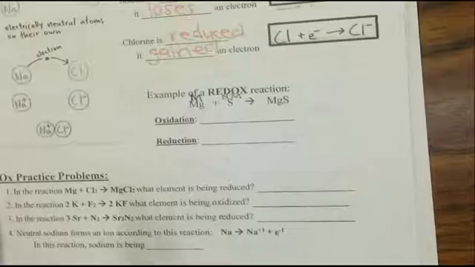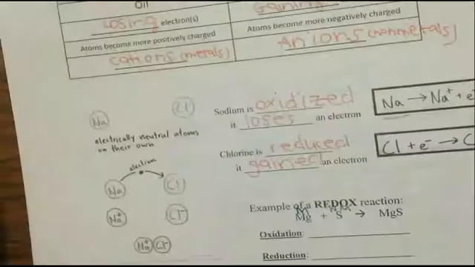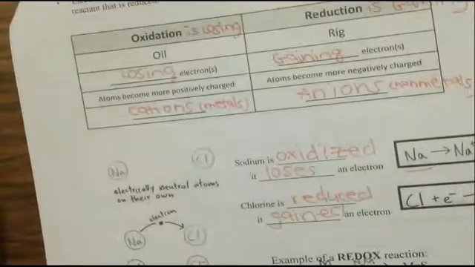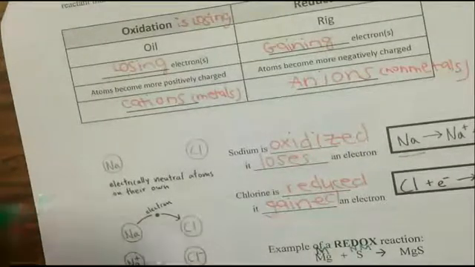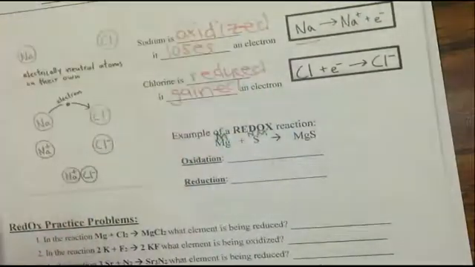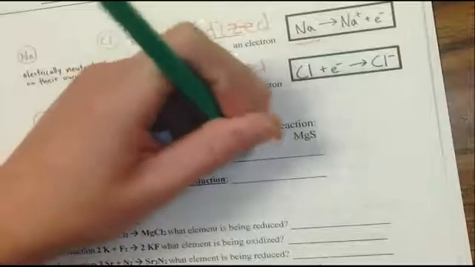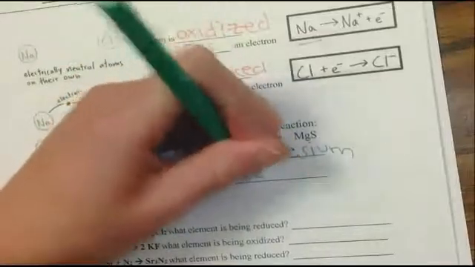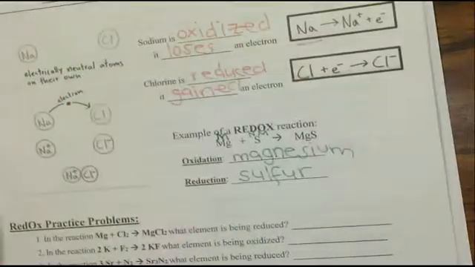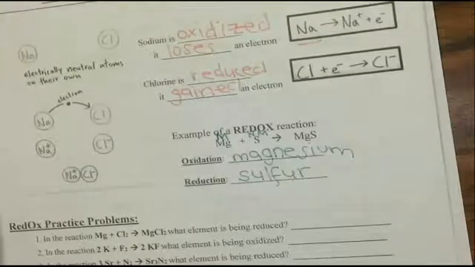Metals, we talked about at the beginning, generally, not always, but for what you need to know, are generally going to be oxidized. So here, the magnesium is undergoing oxidation. The sulfur, the nonmetal, has undergone reduction. The sulfur has been reduced.